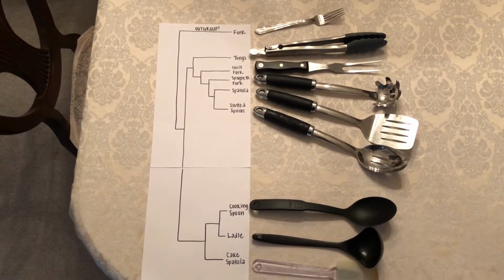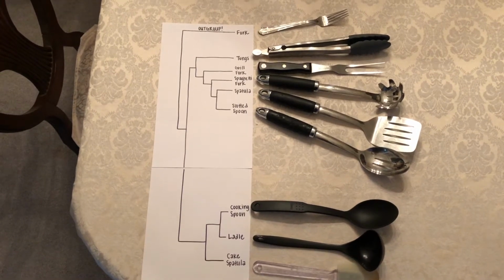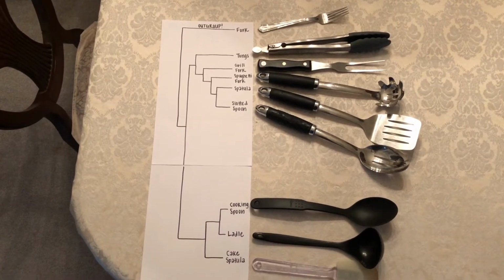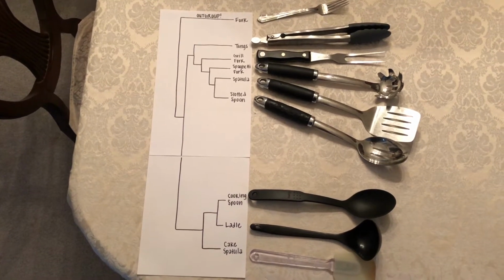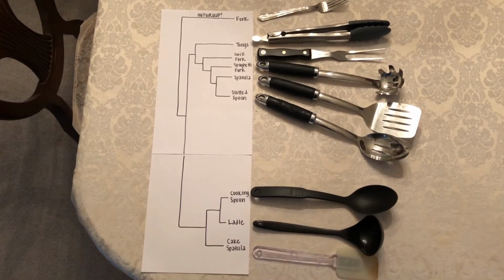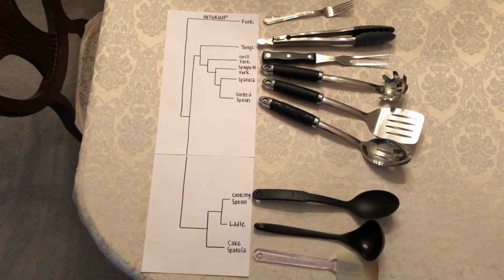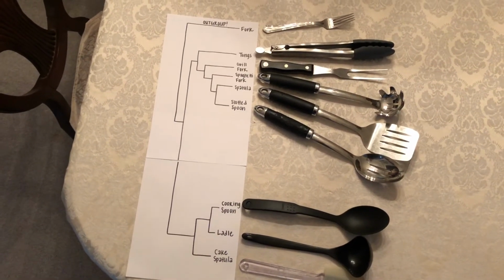Here we have the items that I have selected to include in my tree. They are all individual species that have evolved from a common ancestor. We will refer to them as OTUs. To make this tree, I grouped together items that are similar in appearance and serve a similar purpose.